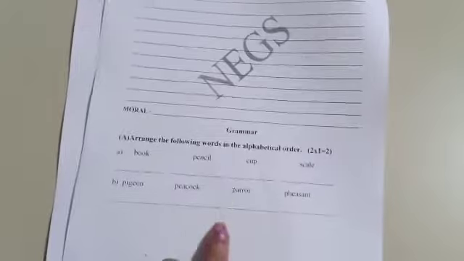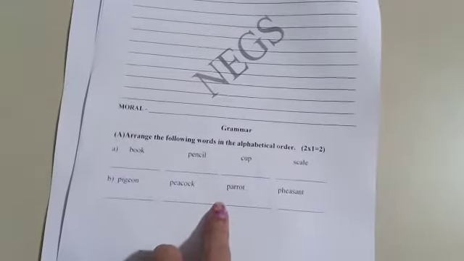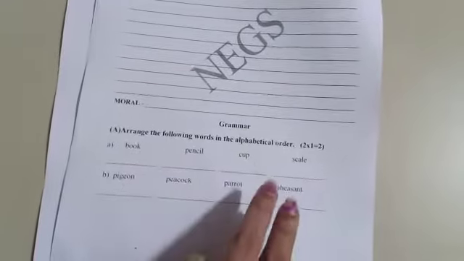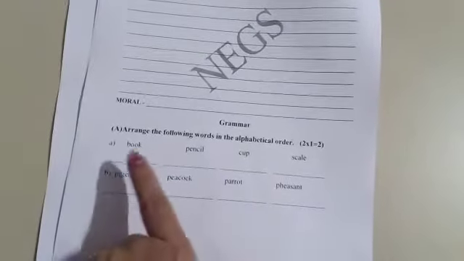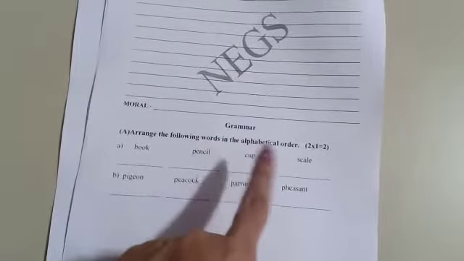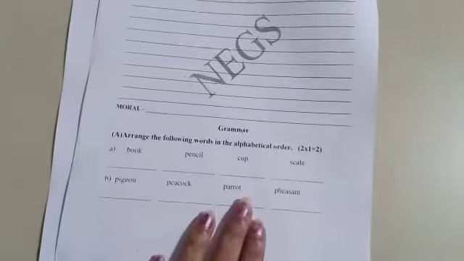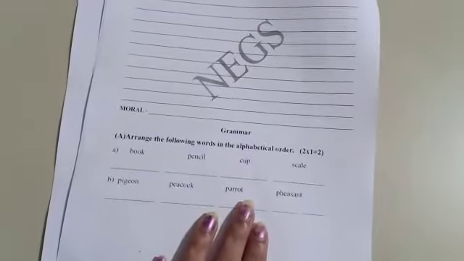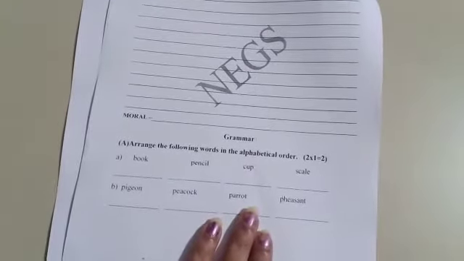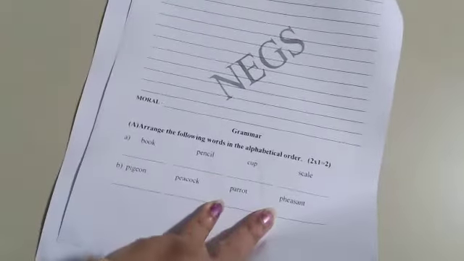नाउ हियर दिस इज योर ग्रामर सेक्शन. It is having 1 mark each, that is 2 questions for 2 marks. What you have to do here is arrange the words in alphabetical order में. अल्फ़ाबेट के हिसाब से आपको यहाँ पे words arrange करने हैं. आपने ग्रामर में पढ़ा है ना अल्फ़ाबेटिकल रीअरेंजमेंट, तो आपको अल्फ़ाबेटिकल रीअरेंजमेंट ही करना है यहाँ पर, राइट?